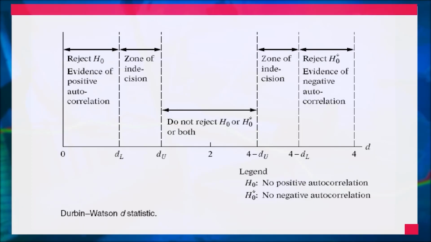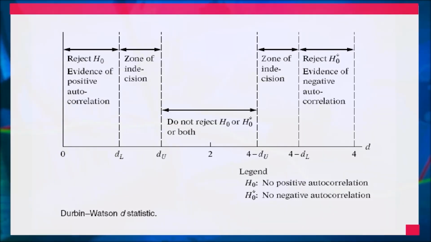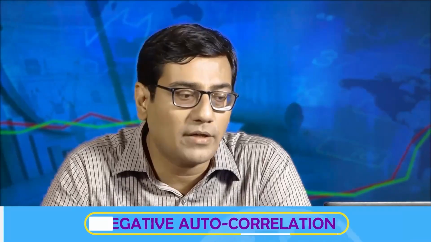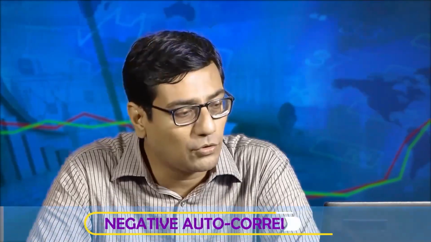We will reject H naught, the null hypothesis of no autocorrelation, if there is evidence of positive autocorrelation, and we will also reject it if there is evidence of negative autocorrelation. But there are some inconclusive regions, and D will lie between different intervals.